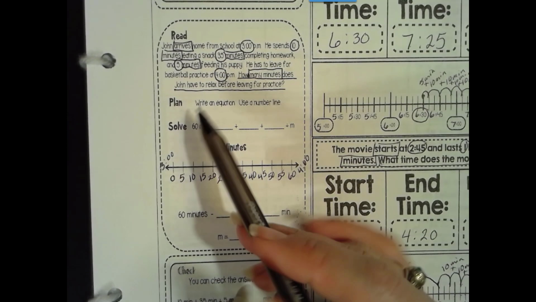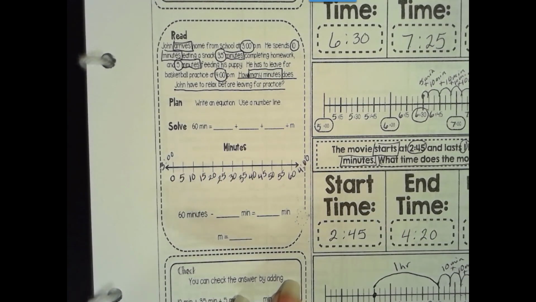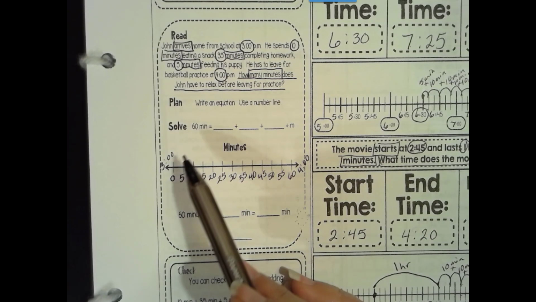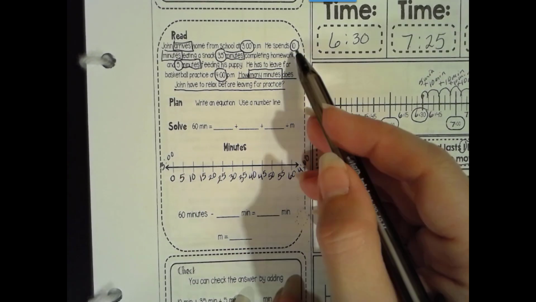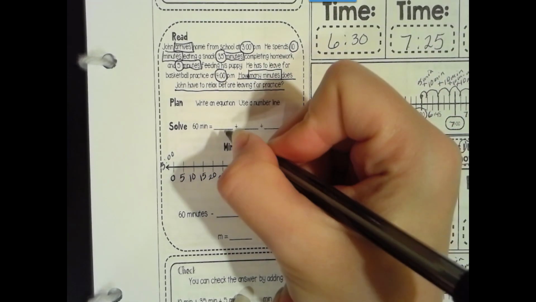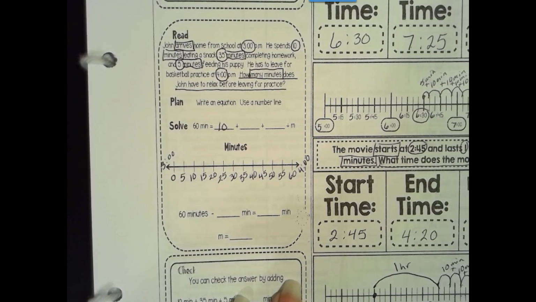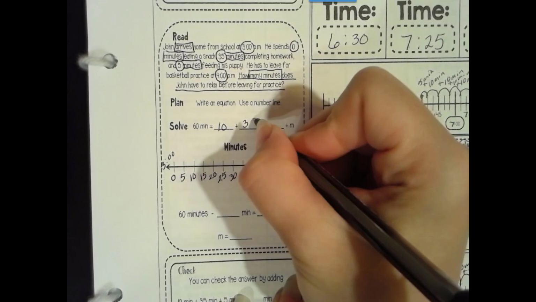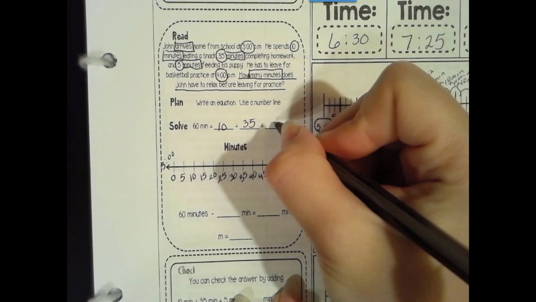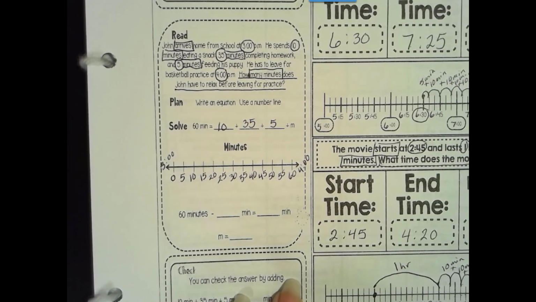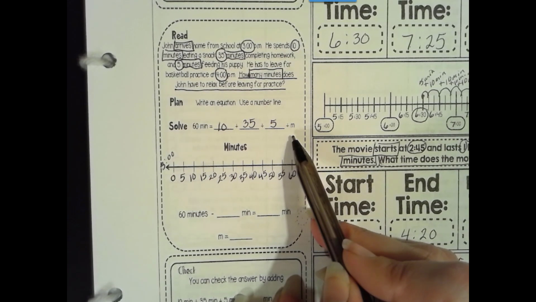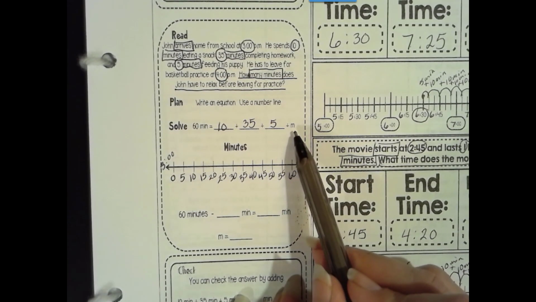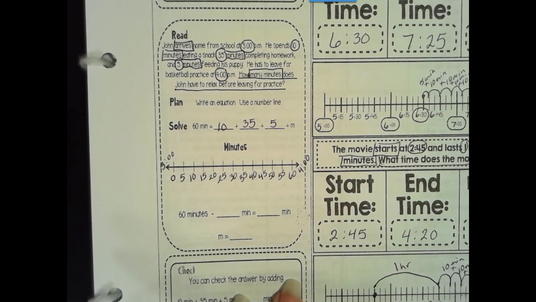All right, plan. Write an equation, use a number line. We got our number line set up. So here, there's a total of 60 minutes in an hour. What are the events he has done? He's taken 10 minutes to eat a snack. He took 35 minutes on his homework, 5 minutes feeding his puppy, and then some time to be able to relax. What is this time left over? So we have the letter M representing minutes to relax.